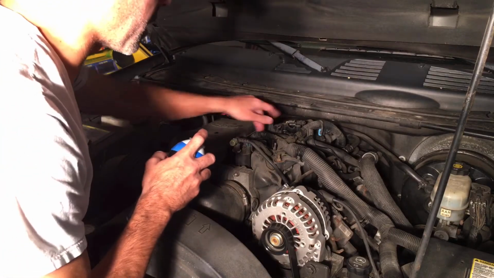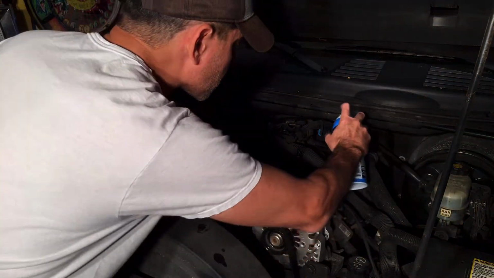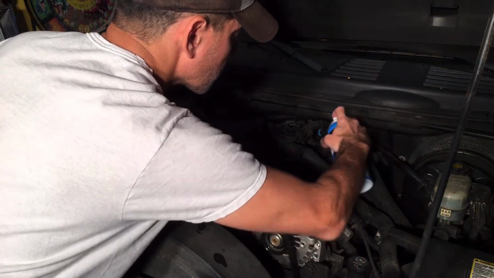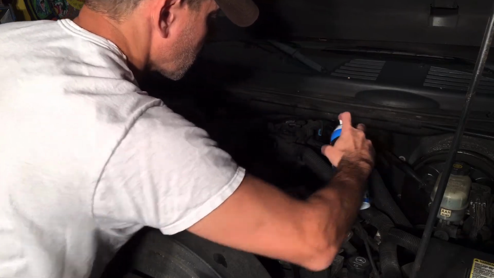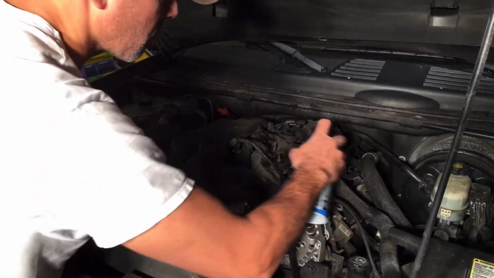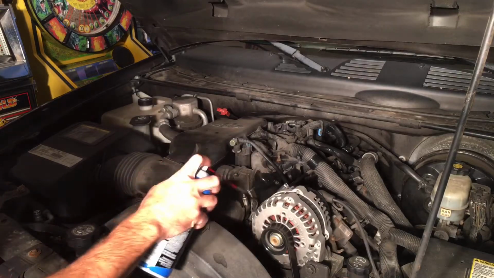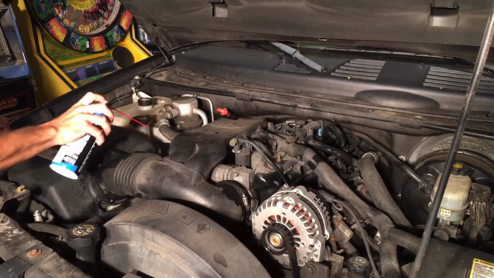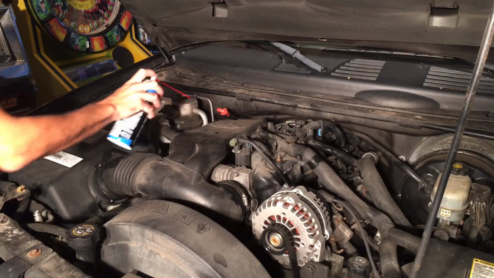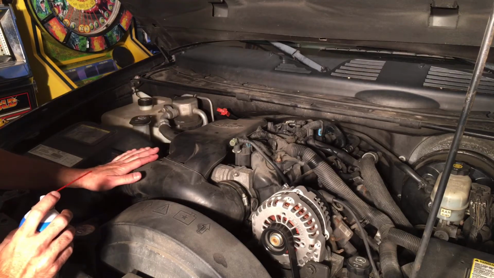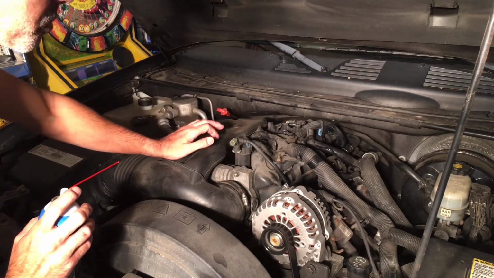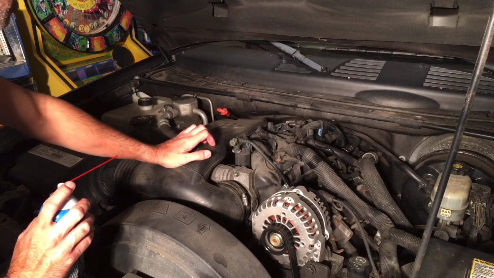Avoid getting it near any electrical connections. All right. Doesn't look like we have any vacuum leaks. Everything ran smooth. No changes in the RPMs.